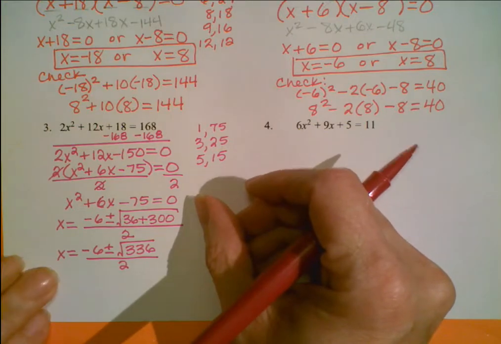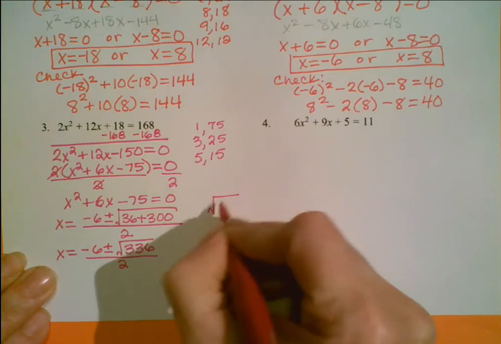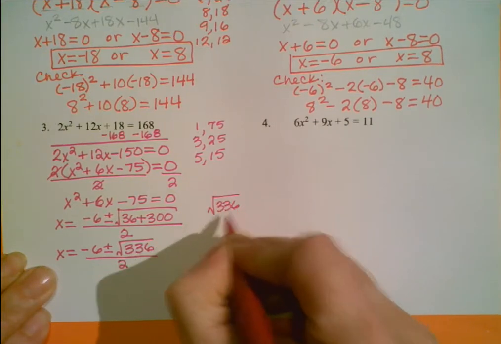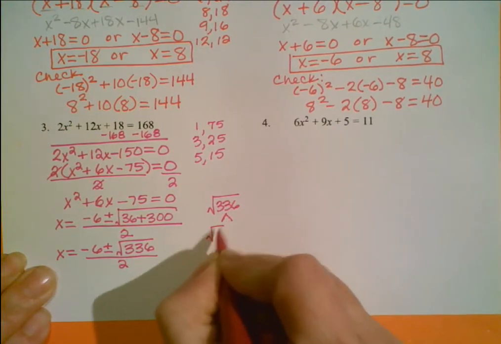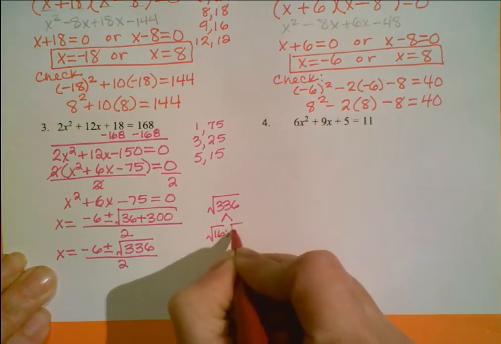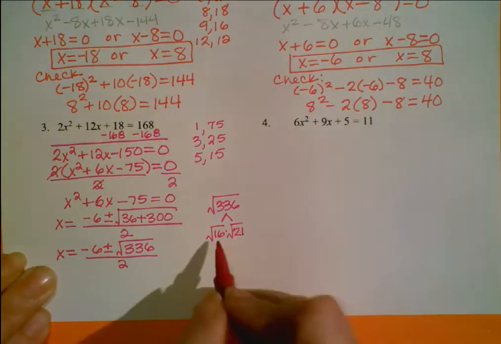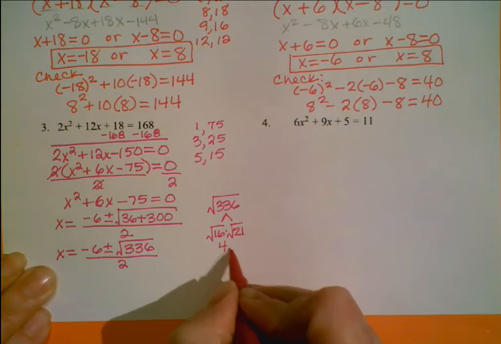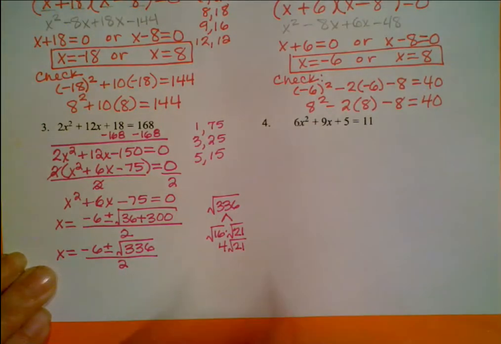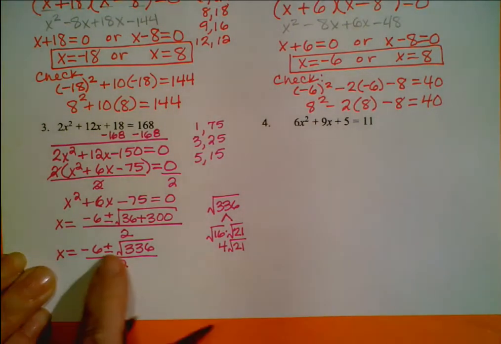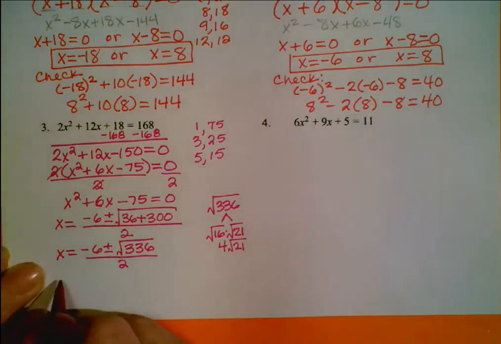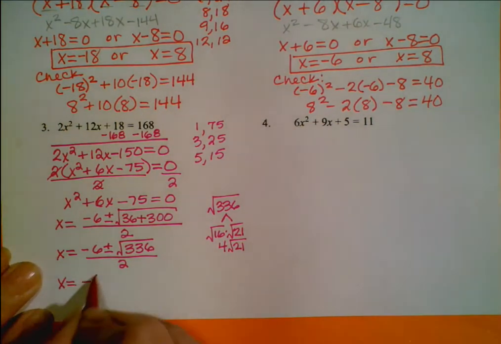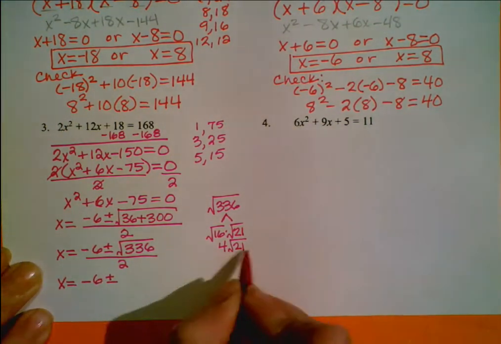It is. So the square root of 336 splits apart into the square root of 16 times the square root of 21. We know the square root of 16 is 4, and the square root of 21 doesn't simplify. So I'm going to replace this square root of 336 with 4 square root 21.